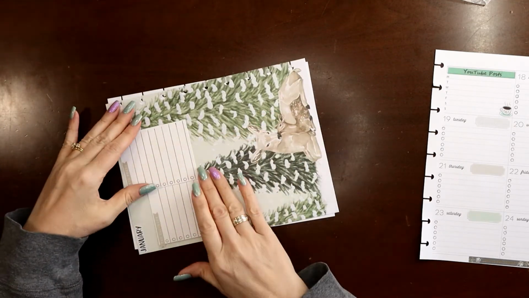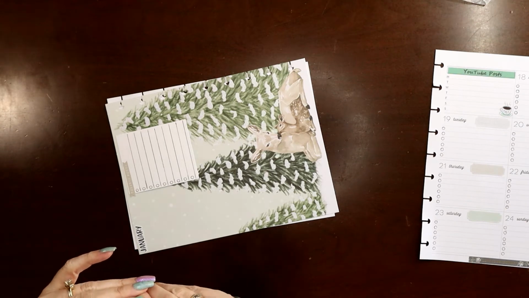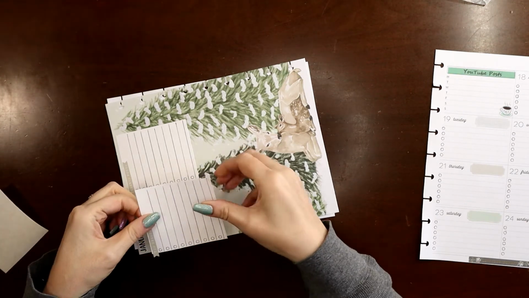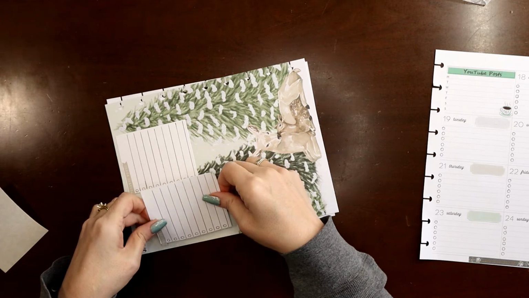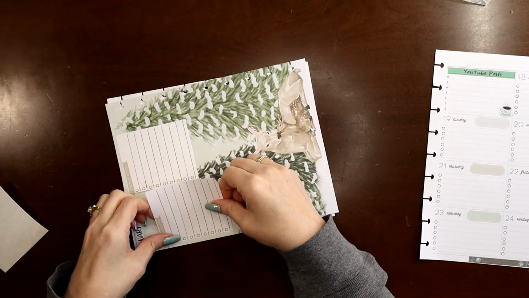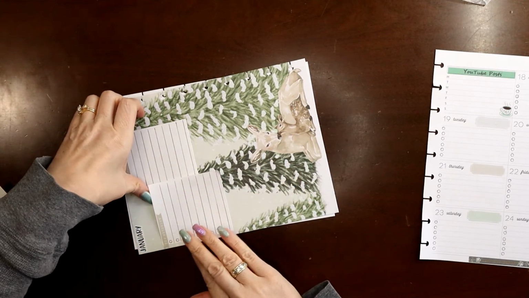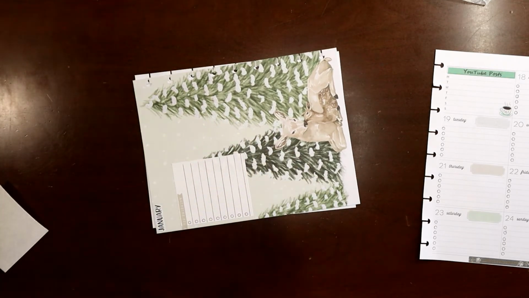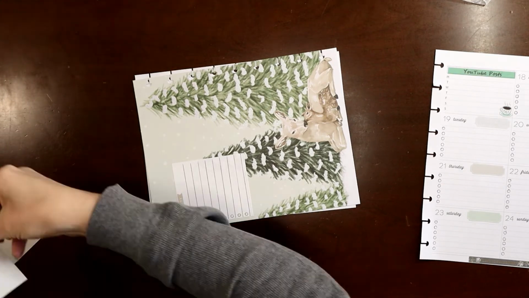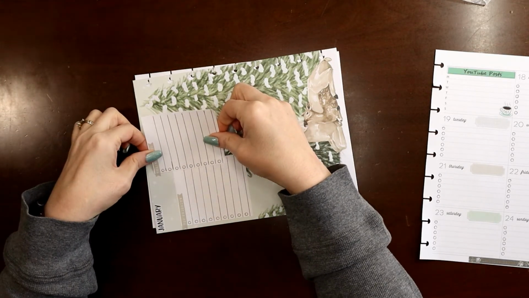So let's go ahead and stick these on. And like I said before, I would definitely want to overlap so that I'm not covering up my checkbox bullet points. And then I still need to figure out where I'm going to squeeze on my habit trackers.